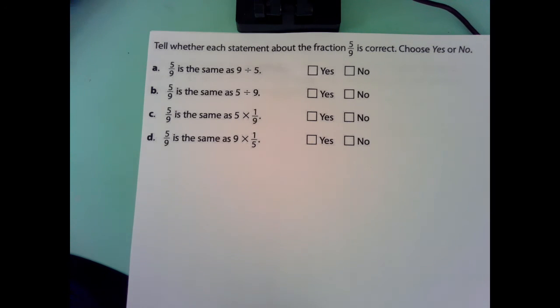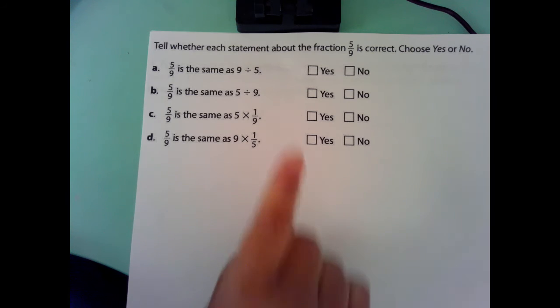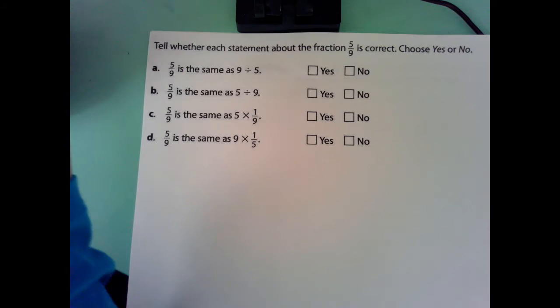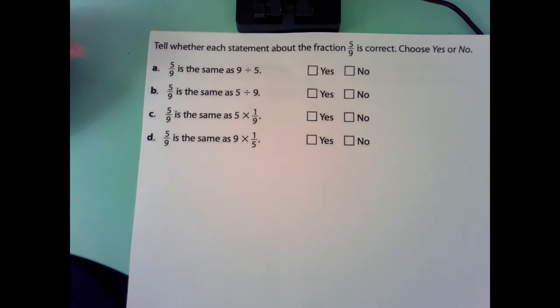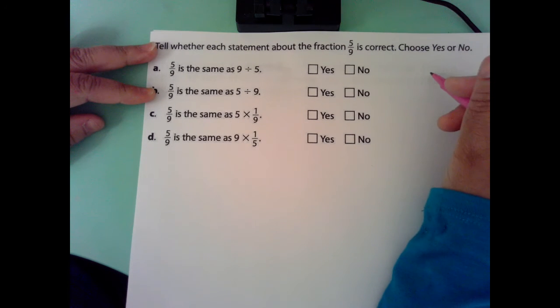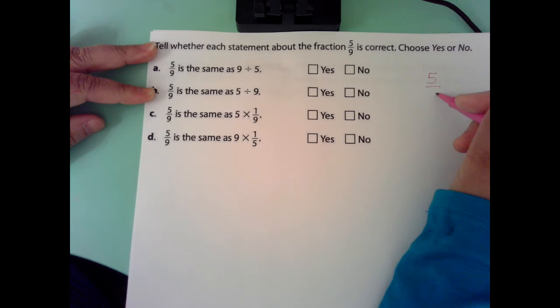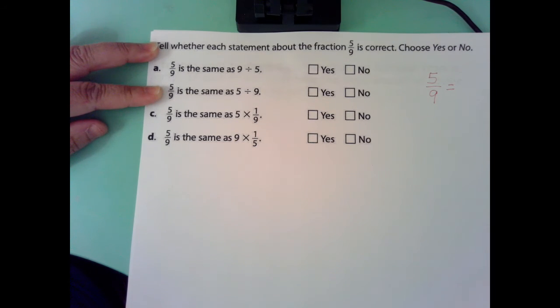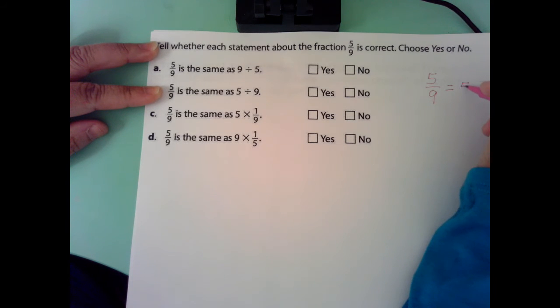All right, so let's look at this fraction, 5/9. It says, tell whether each statement about the fraction 5/9 is correct. Choose yes or no. Okay, so we just said that a fraction, 5/9, is the same as that numerator being divided by the denominator, 5 divided by 9.